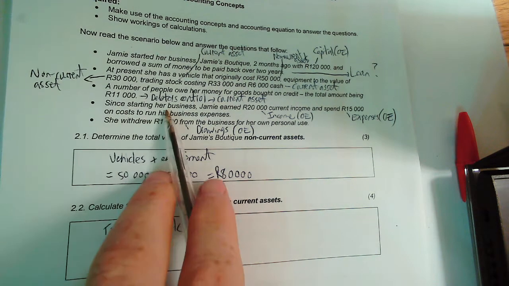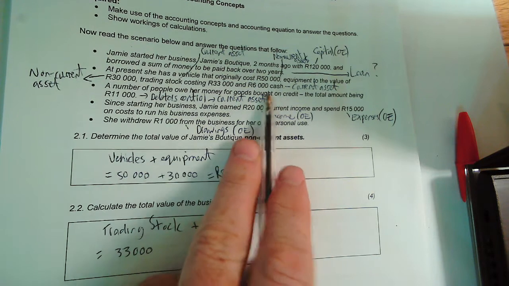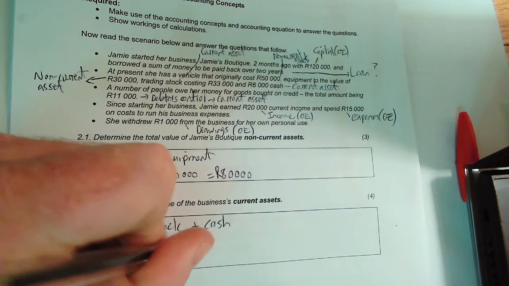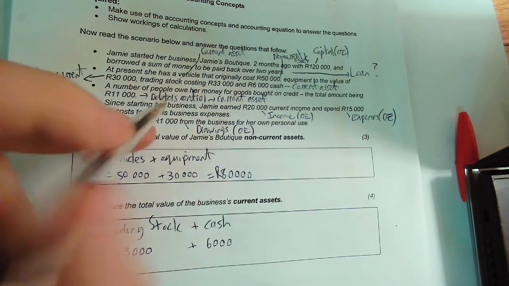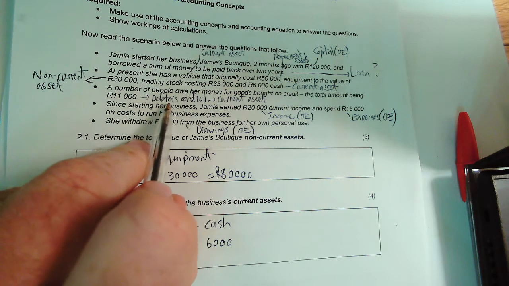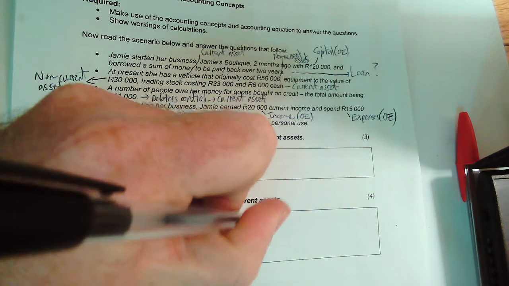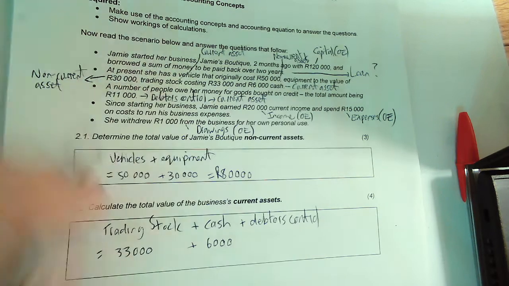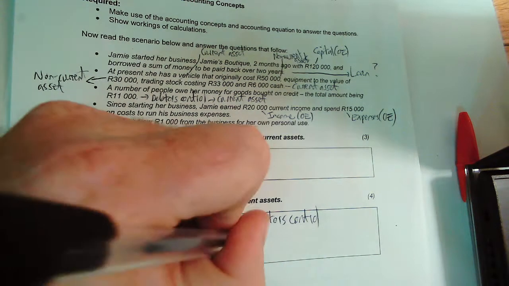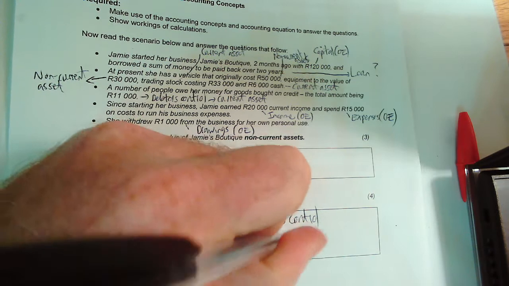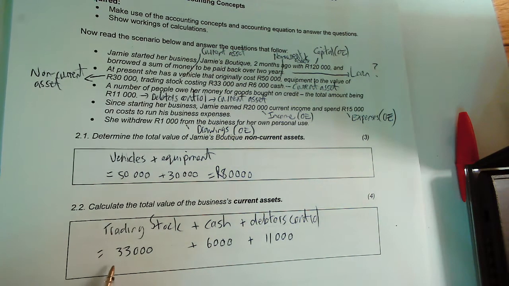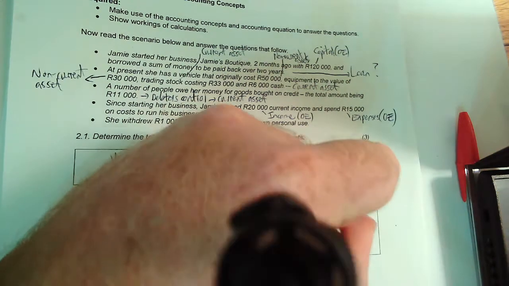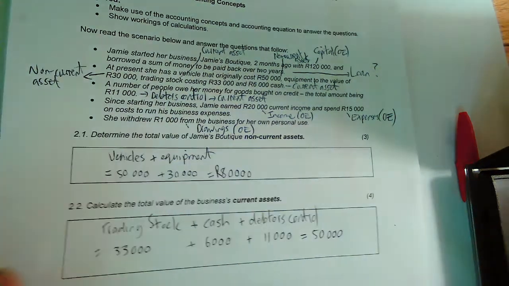Plus we've got cash there of 6,000 Rand, plus the debtors control, and the debtors control is 11,000 Rand. If I add these together, 39, 40, 50,000. So that will be equal to 50,000 Rand.